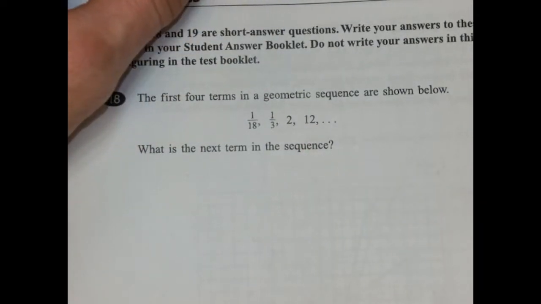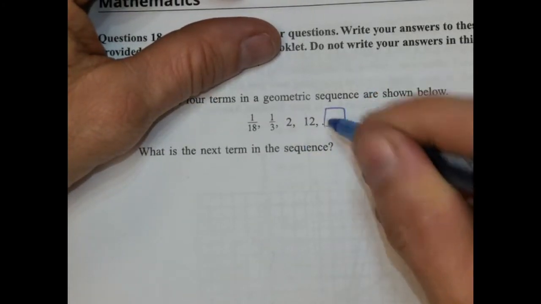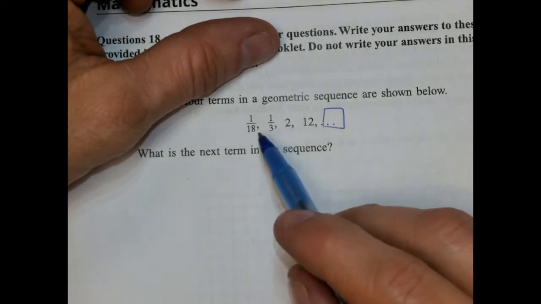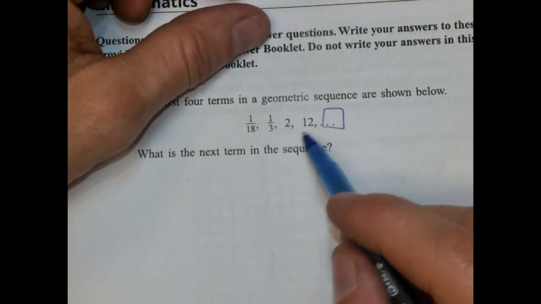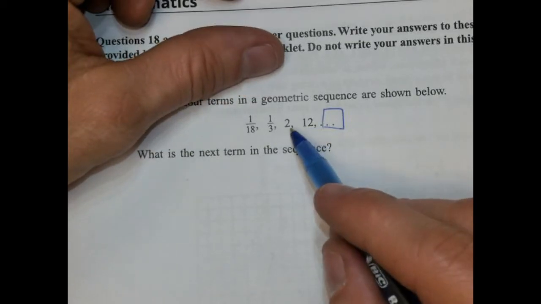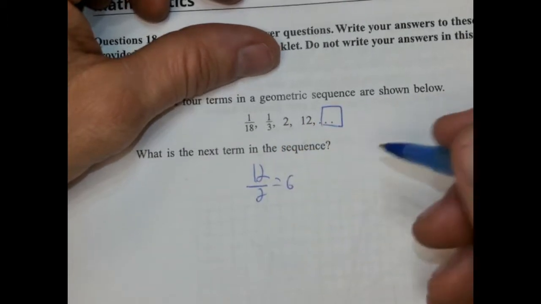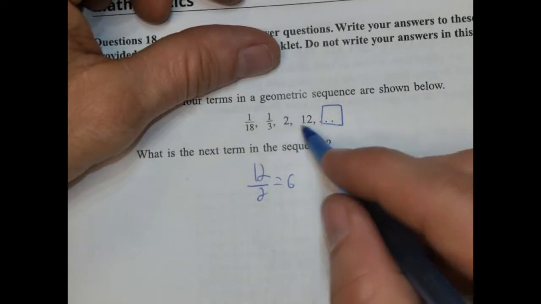All right, so we're trying to find out what we did to get there. So we're trying to find out what this term is, okay? And you'll notice we're actually multiplying here. What's happening is we're multiplying by something. If you're not sure what you're multiplying by, you can just take a term and divide it by the previous term. So 12 divided by 2 is 6, right? So this divided by that is 6.